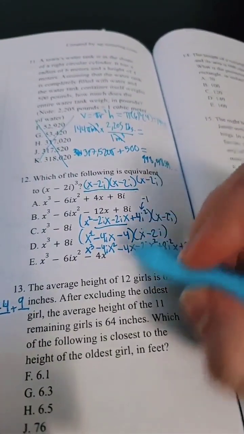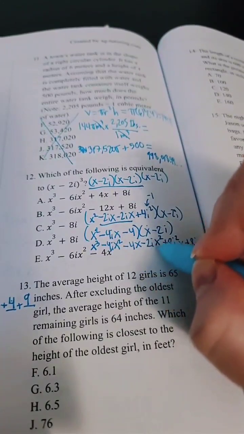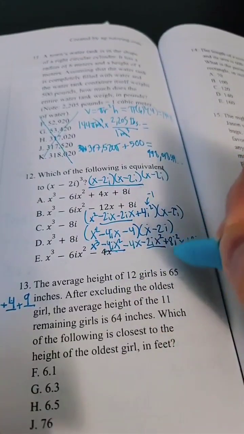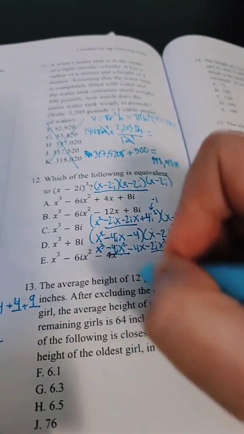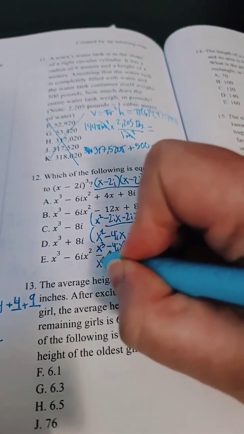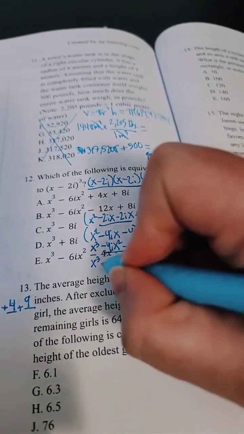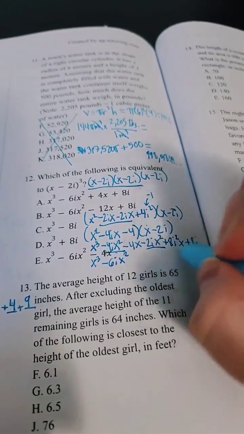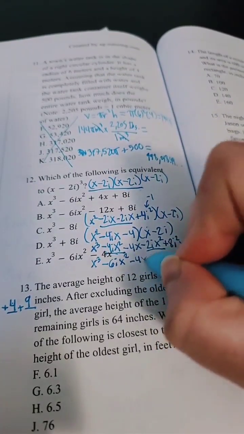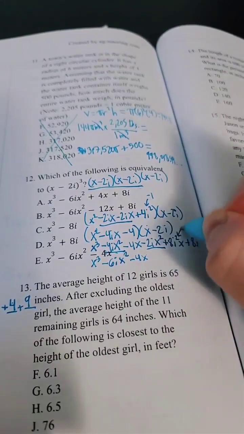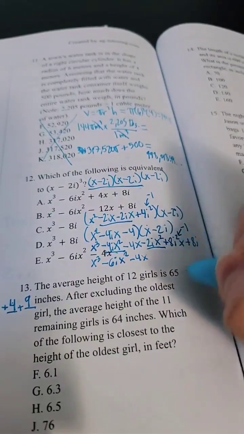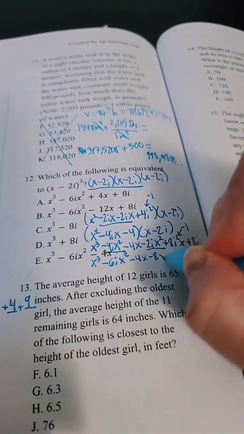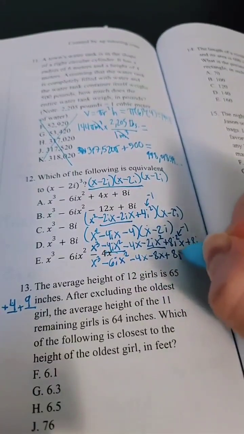So now we have some stuff that we can combine because they're like terms. For instance, the negative 4i x squared and negative 2i x squared there. We can combine those like terms. So then we get x cubed minus 6i x squared. And then we can copy down the rest. So we have negative 4x. And remember, i squared is the same thing as negative 1. So we can say 8 times negative 1 is negative 8. So this is actually negative 8x plus 8i.